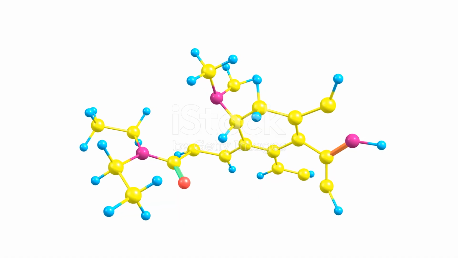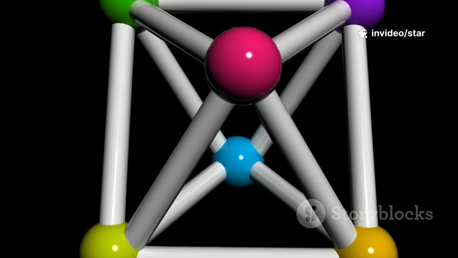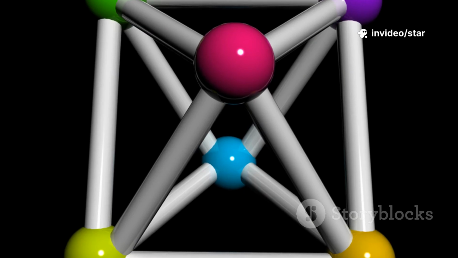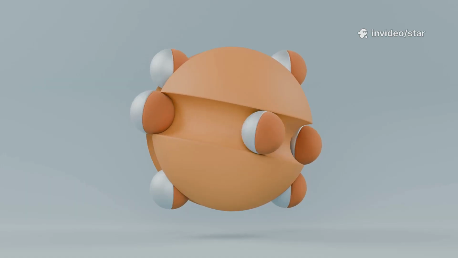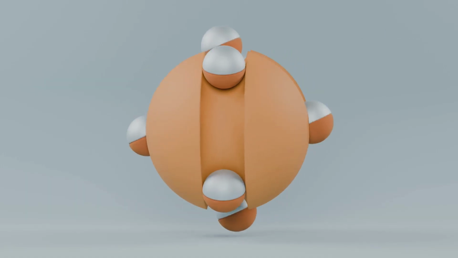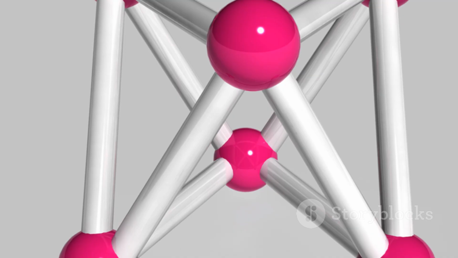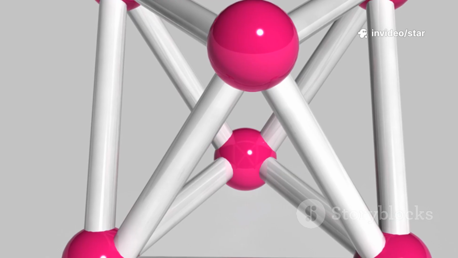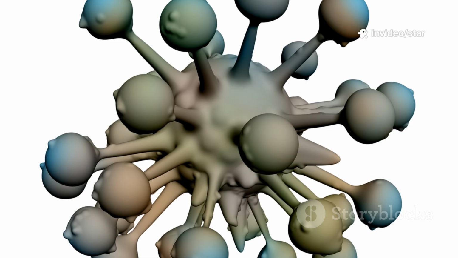Now, let's venture into a different dimension of isomerism. If structural isomers are about changing the basic blueprint, our next family, the stereoisomers, is about keeping the blueprint the same, but arranging the parts differently in 3-dimensional space. The atoms are connected in the exact same sequence, but their spatial orientation is different. It's chemistry in 3D.